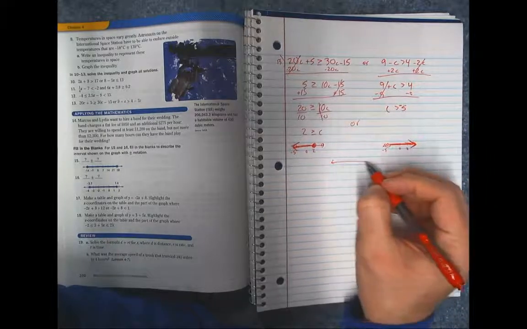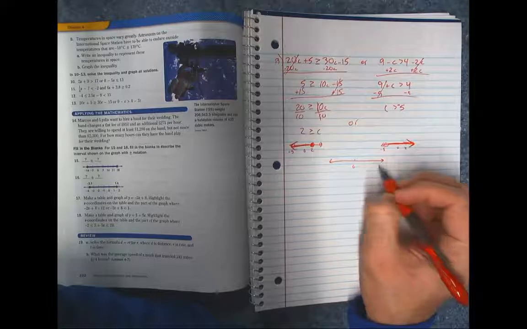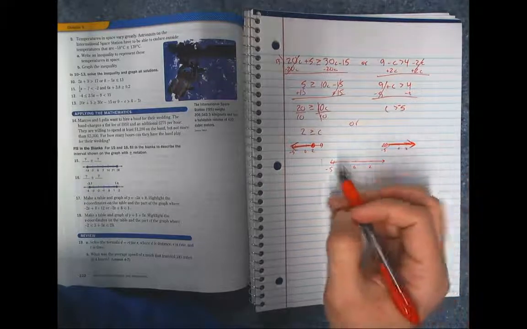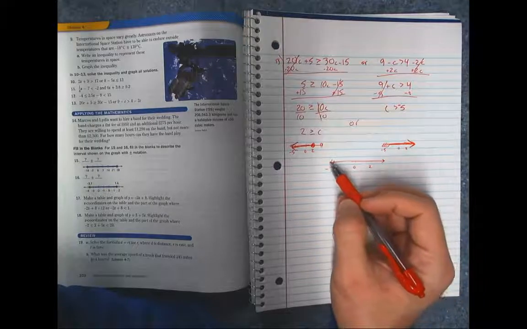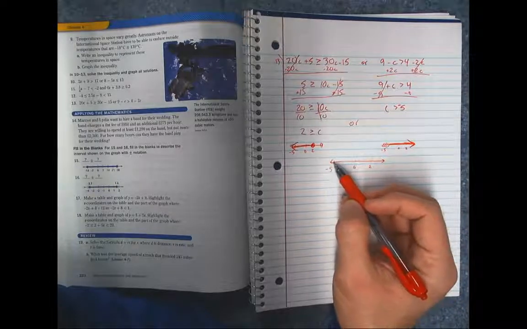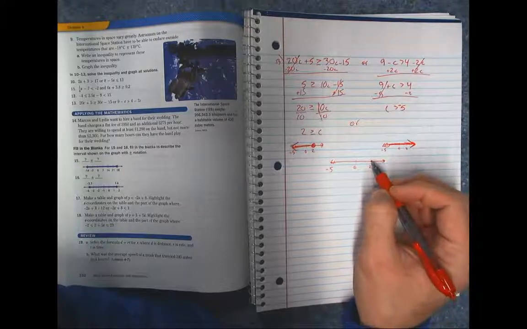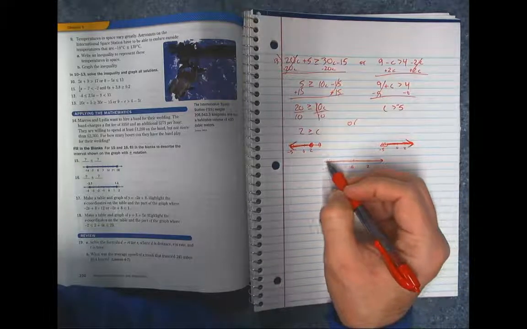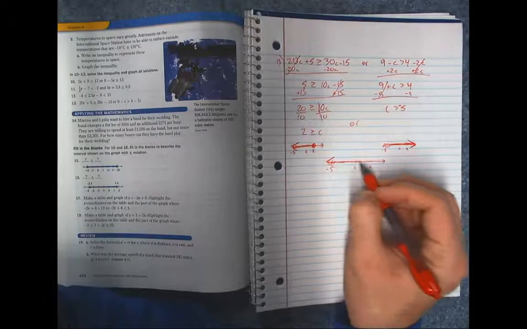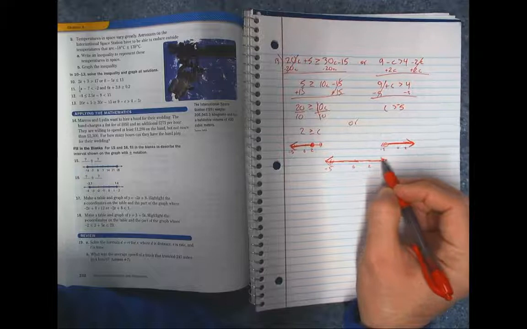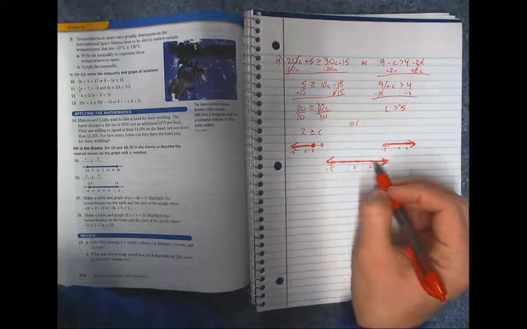Well, think about what that actually means. Here's 0, here's 2, here's negative 5. It's not perfect. So everything less than 2 is included, and everything greater than negative 5 is included. Less than 2, everything going that way. And everything from negative 5 up is included with no endpoint.